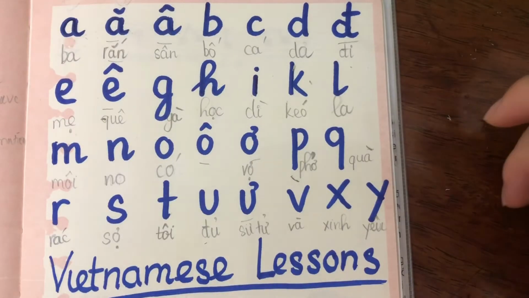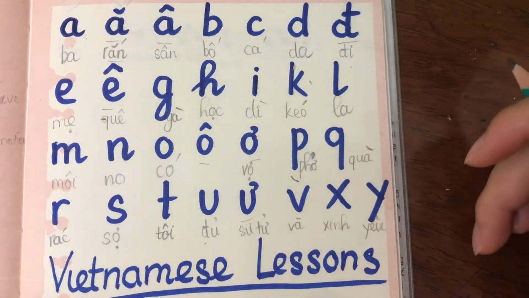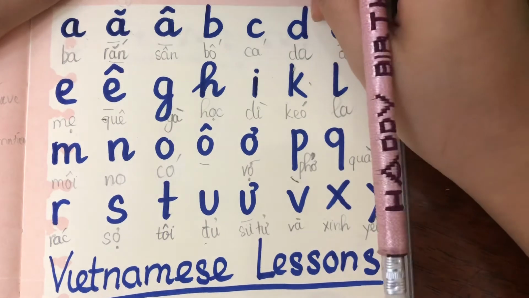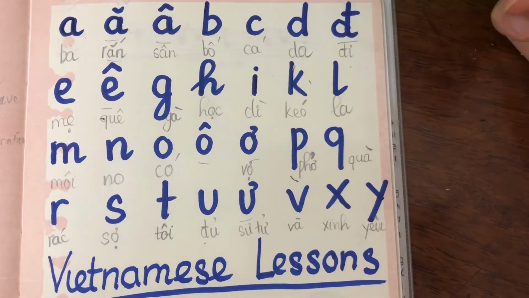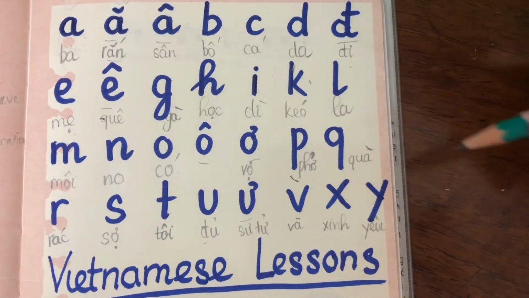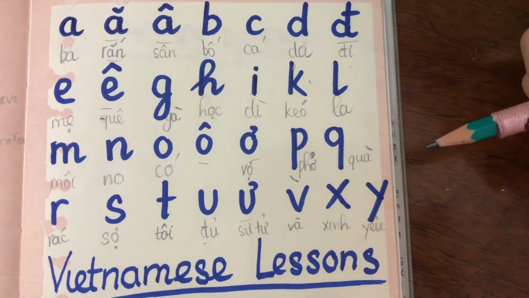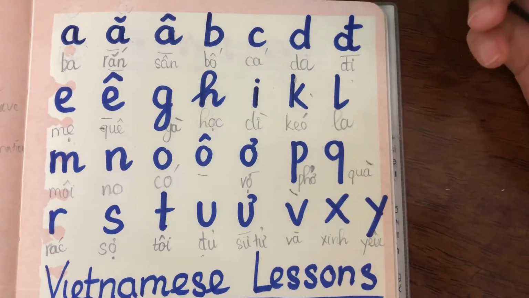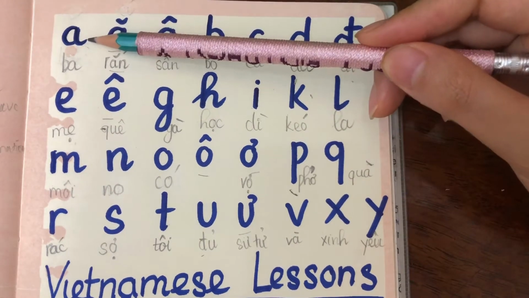Before we go into each letter, I want to tell you one thing. In general, the Vietnamese alphabet looks like the English alphabet, but the way we pronounce it is really different. So with the first letter, the way we pronounce it is a.